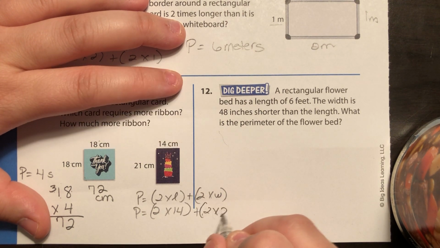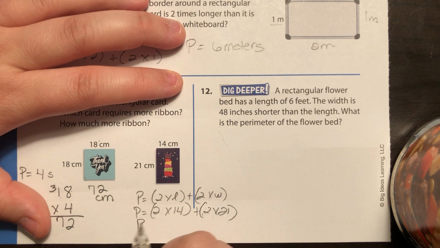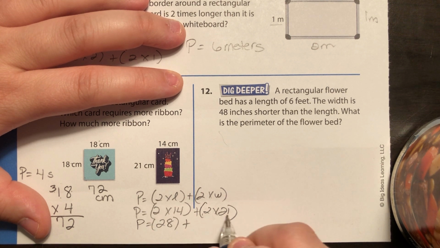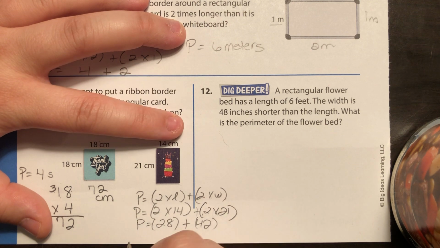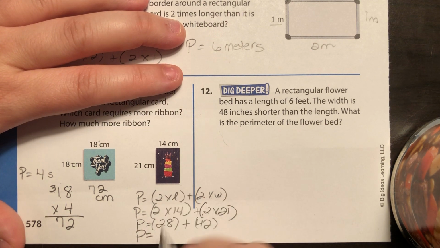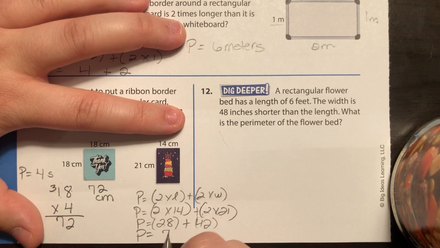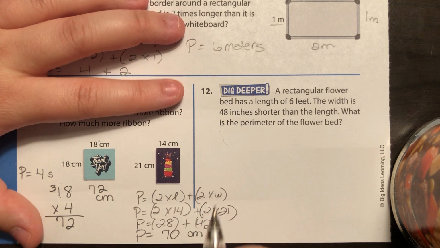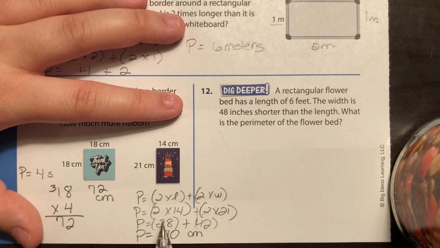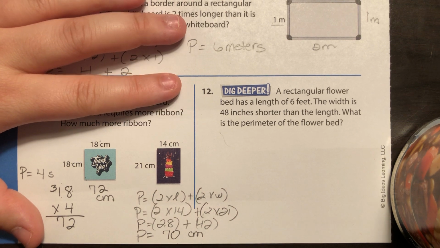Perimeter equals 2 times 14, that's 28, plus 2 times 21, which is 42. Making the perimeter of this particular card 28 plus 42. I can give the 2 to the 28 to make it a 30. 30 plus 40, 70 centimeters. Yes, awesome.